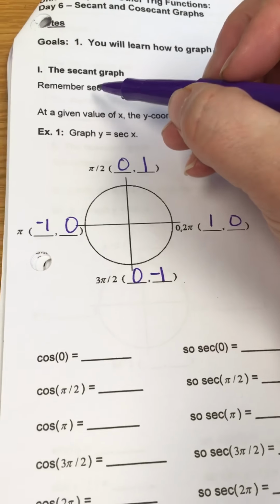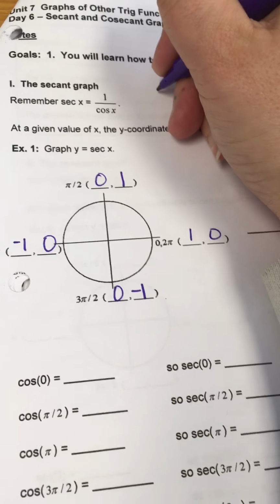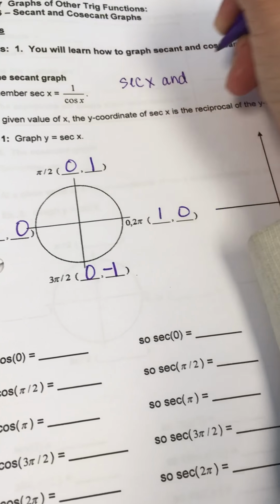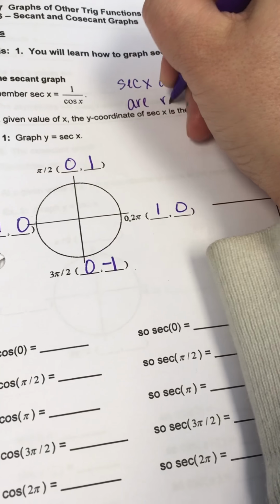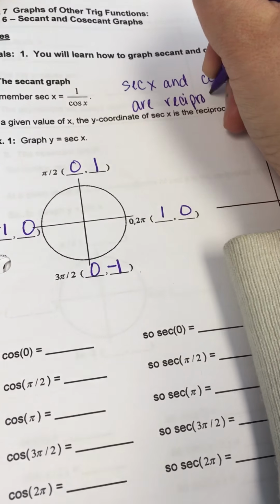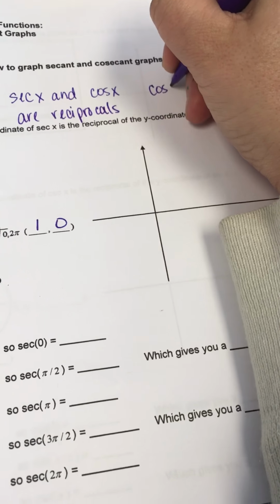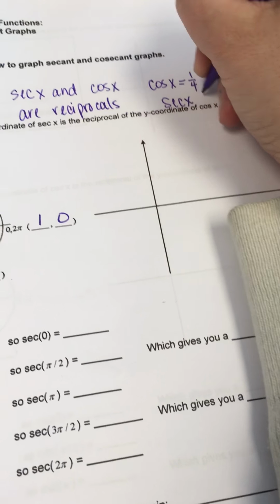So remember, secant is the reverse of cosine, meaning secant and cosine are reciprocals, meaning if cosine was 1/4, secant is 4.